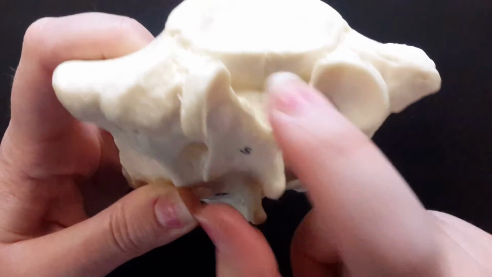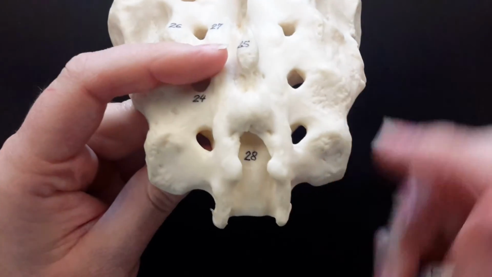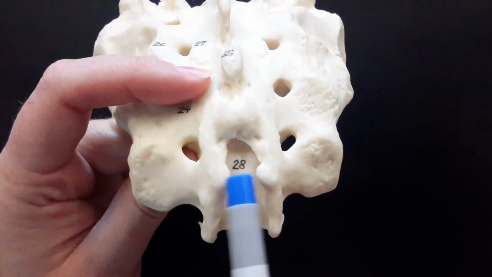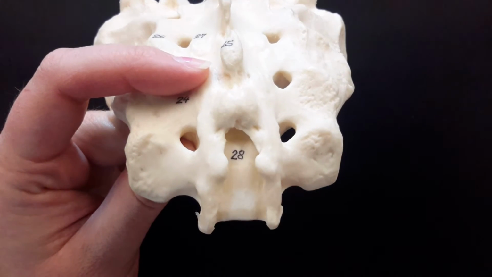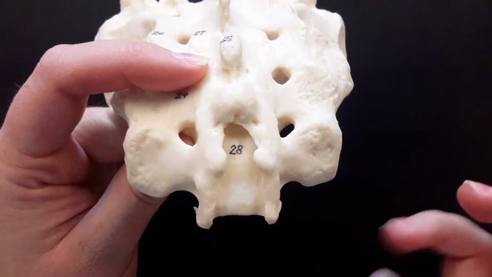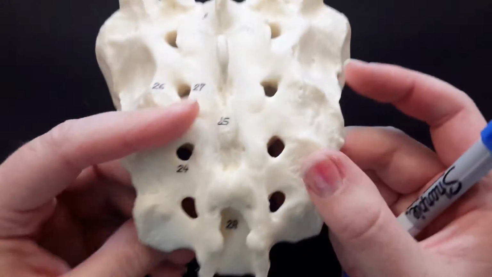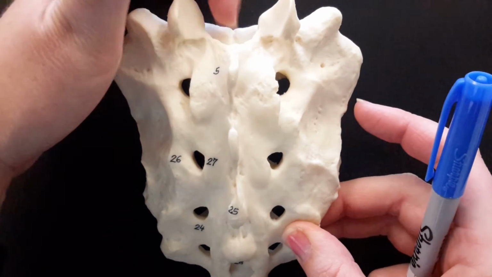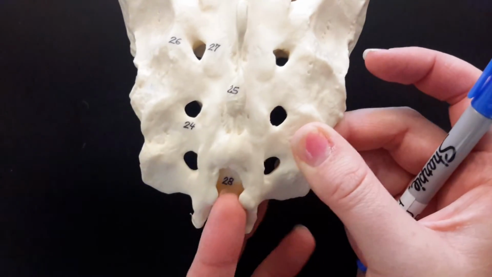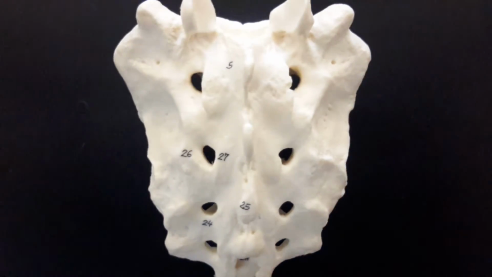And this is the superior view of the sacrum. If we go down to the other end, the inferior view, where you see that lovely number 28, that's indicating the exit point of the sacral canal, and we'd call that the sacral hiatus. So the sacral canal starts at the top, the sacral hiatus is at the bottom. Spinal cord inside of that?